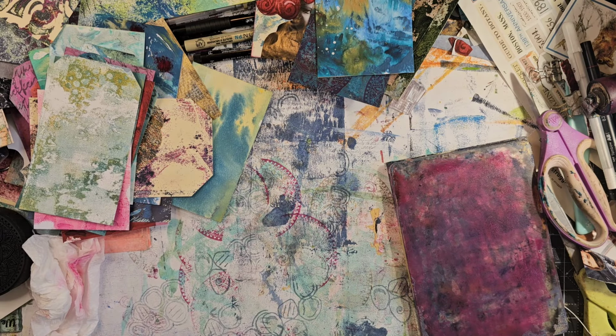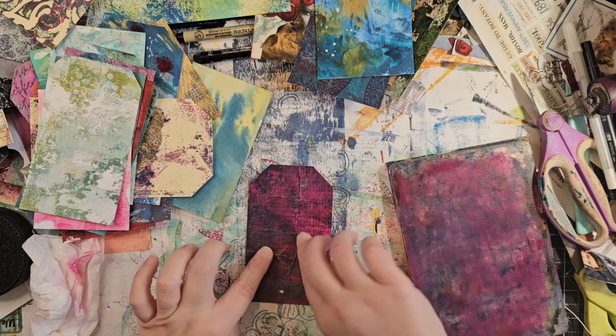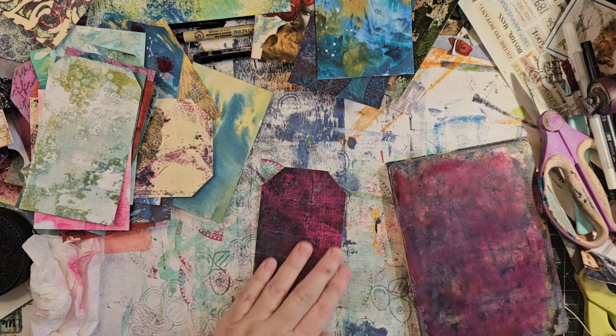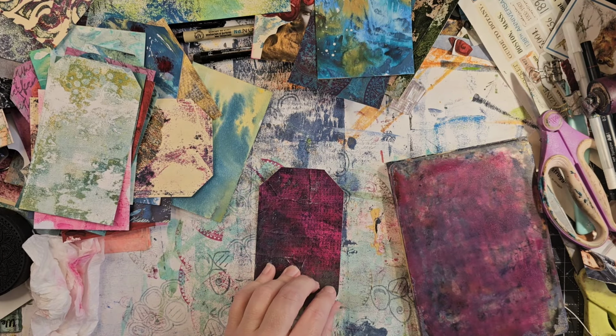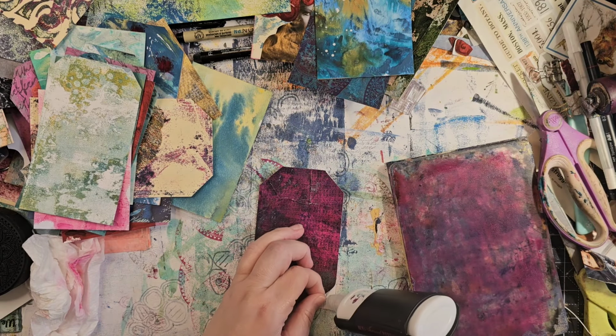So value contrast, color contrast, texture contrast, smooth and rough. This one has some wrinkles on it. So it's got one texture on it, and it's got some smooth in the background. But we could also maybe add more texture somehow.